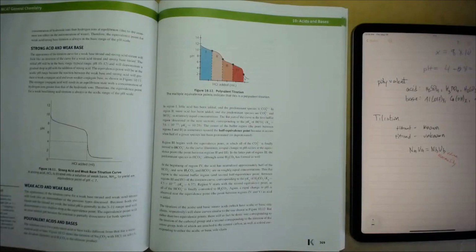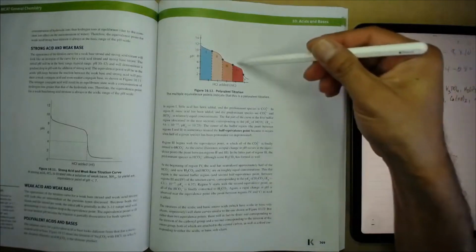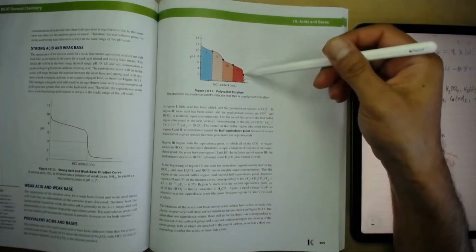Region 5 starts with the second equivalence point, as all of the HCO3 is finally converted to H2CO3. Again, a rapid change in pH is observed near the equivalence point, the point between 4 and 5, as acid is added.